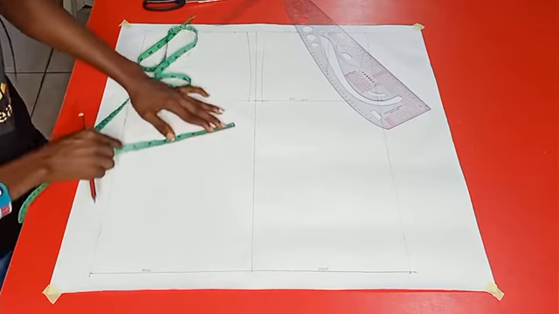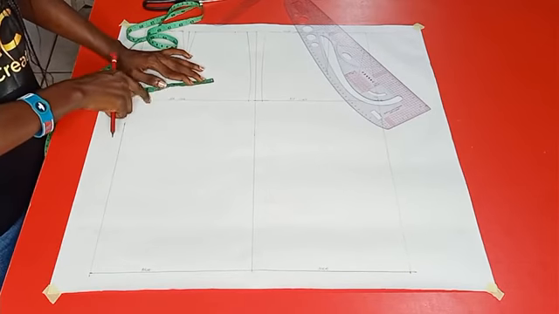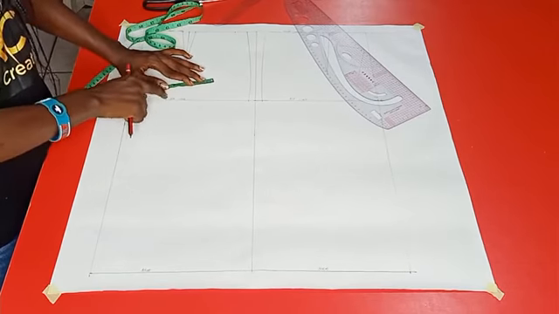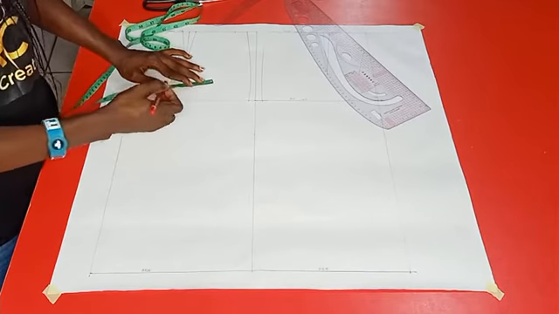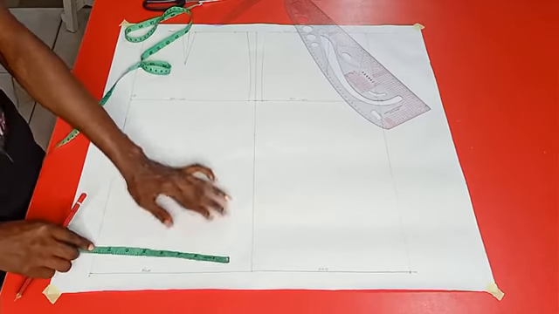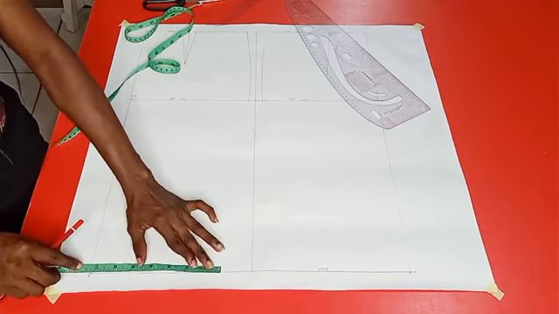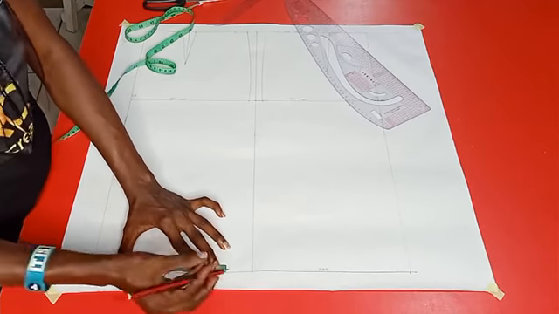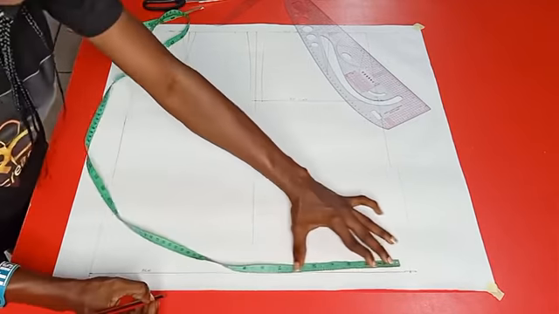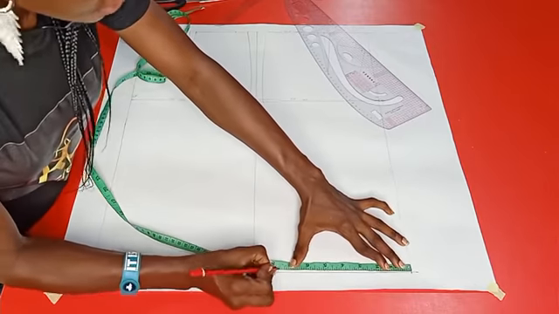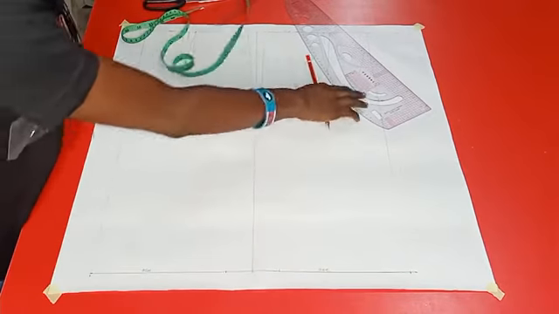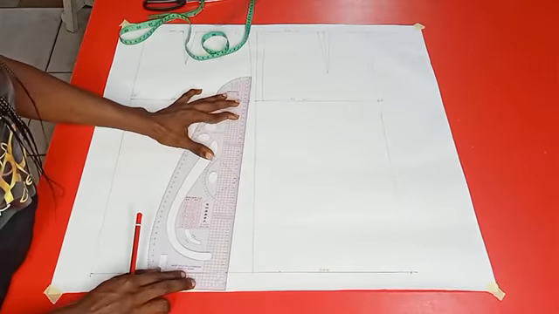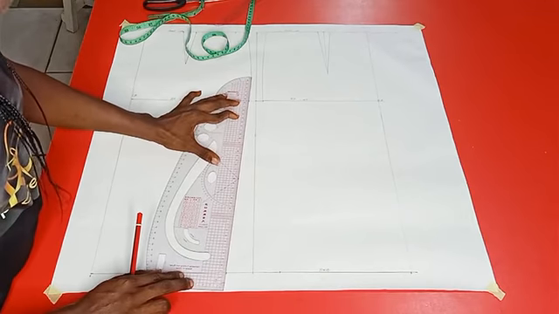Alright, so you are going to be deducting 1 inch from what you have in your hip. Now I have 8.5 on my hip line, so for my hem, I'm going to deduct 1 inch from my 8.5, so I'm going to be left with 7.5. So I'm going to mark it. I will repeat the same thing for the back. Then I'll pick up my spatula and connect. So I'm going to connect like so.